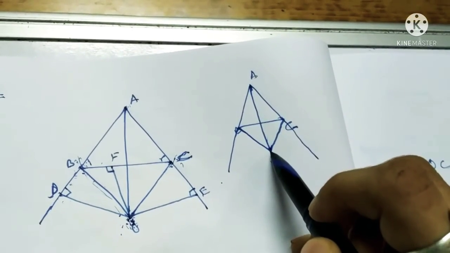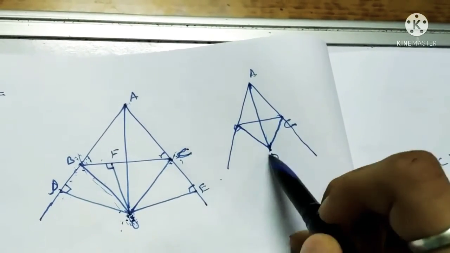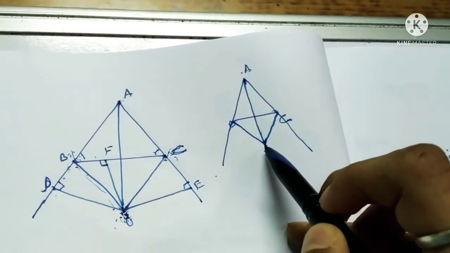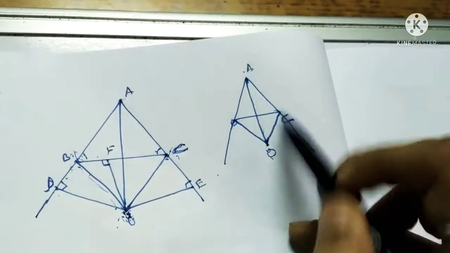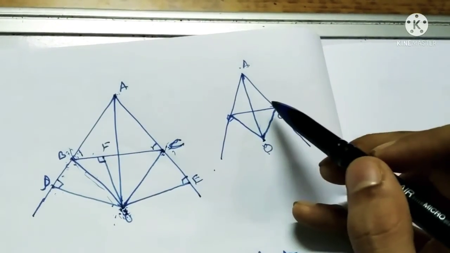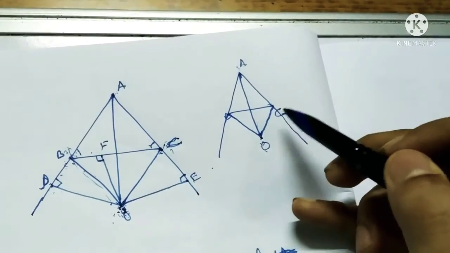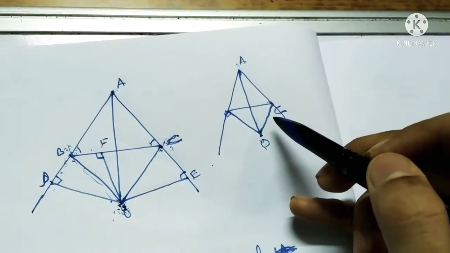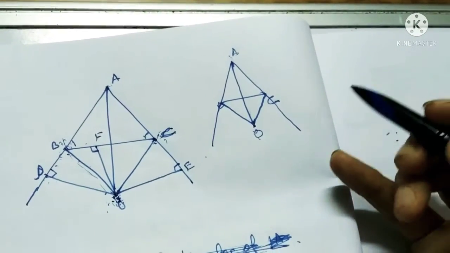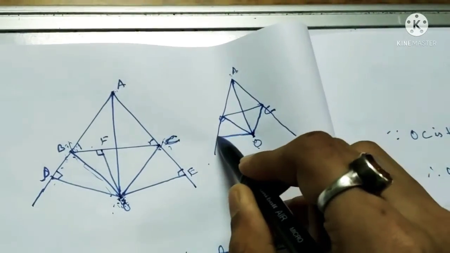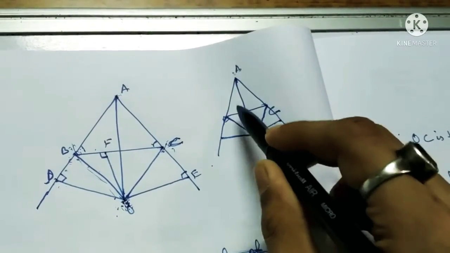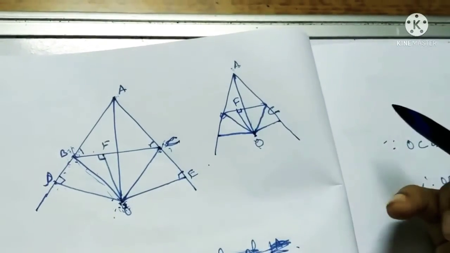Now it looks like these three lines are concurrent, so I just prove that AO is the internal bisector. From here I will draw perpendiculars, and OF perpendicular on BC.